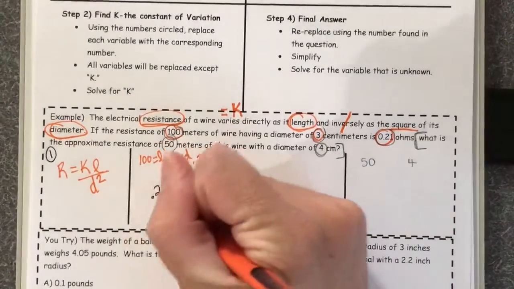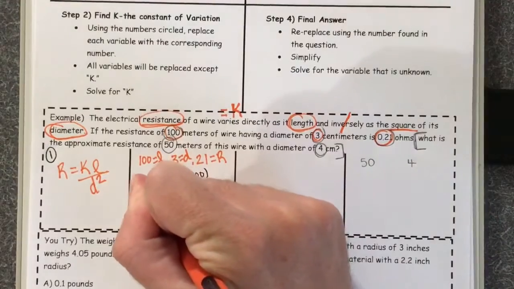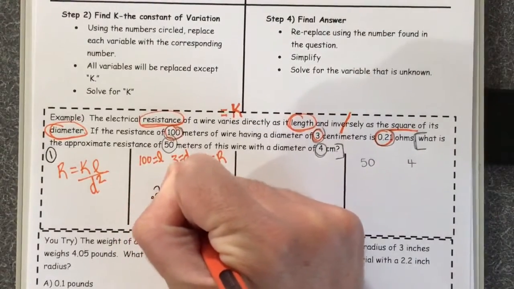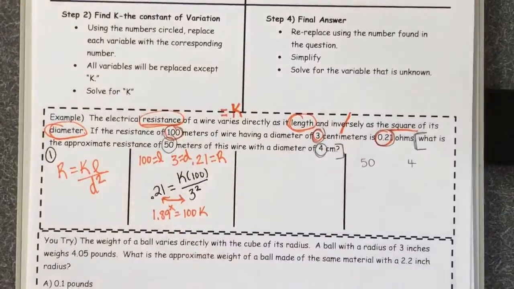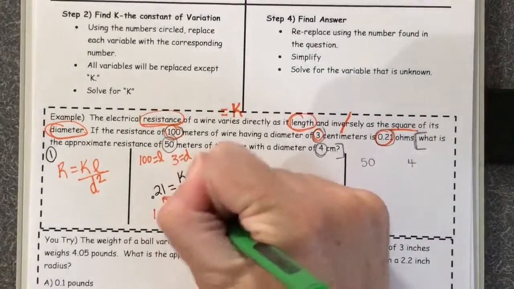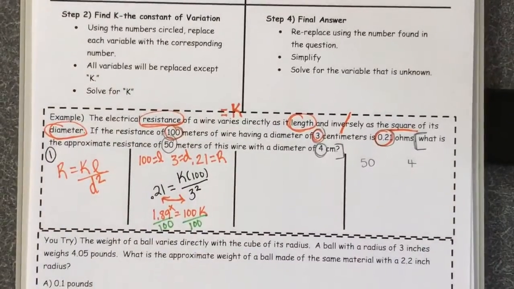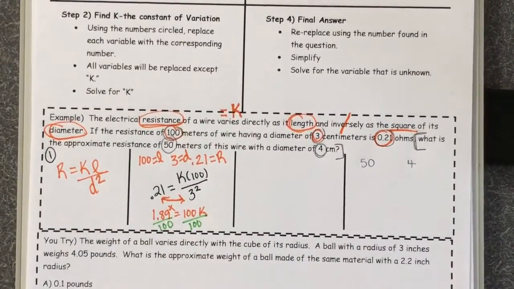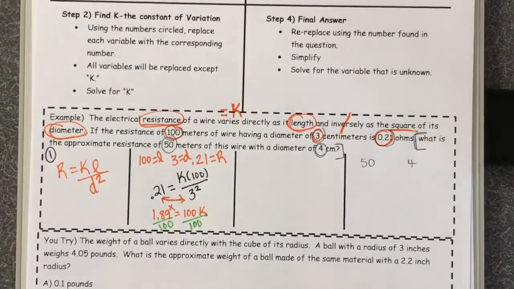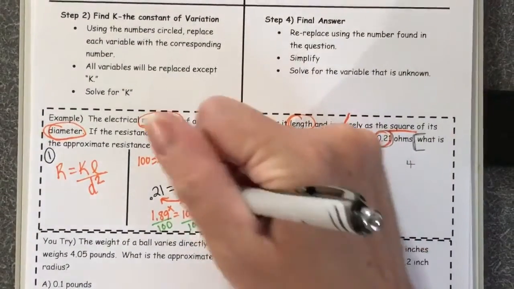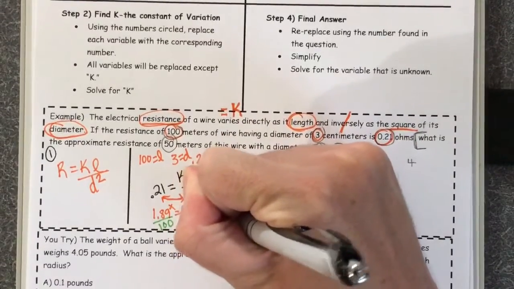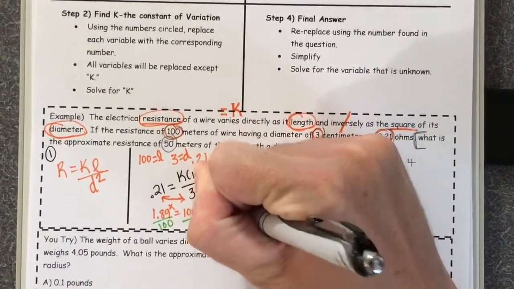I get 1.89, so 1.89 equals 100K. Then divide by 100. So 1.89 divided by 100 is 0.0189. So K is equal to 0.0189.